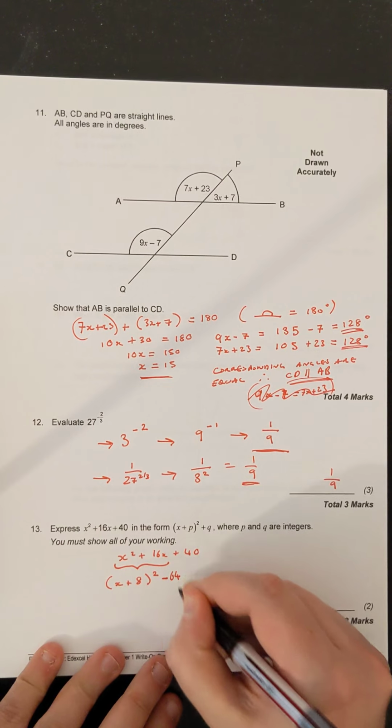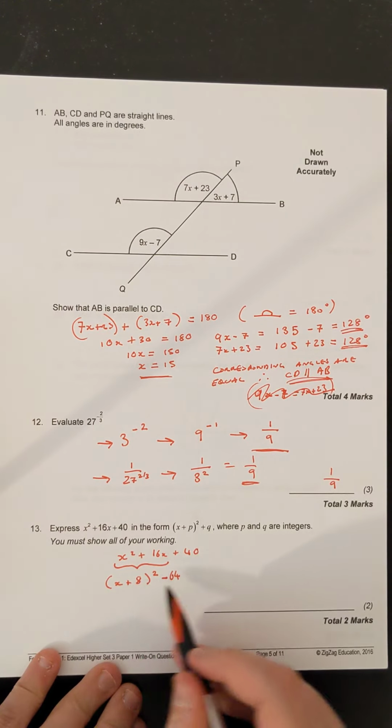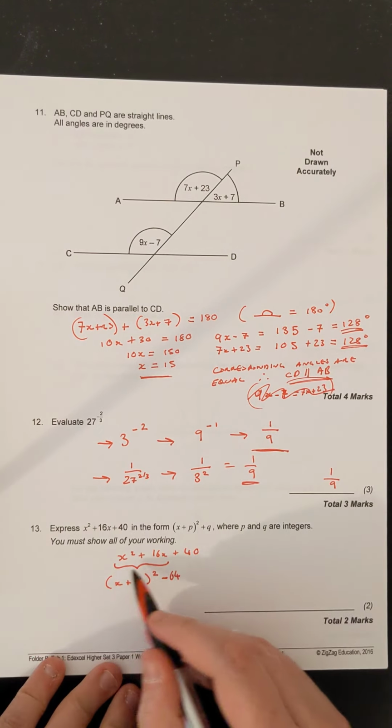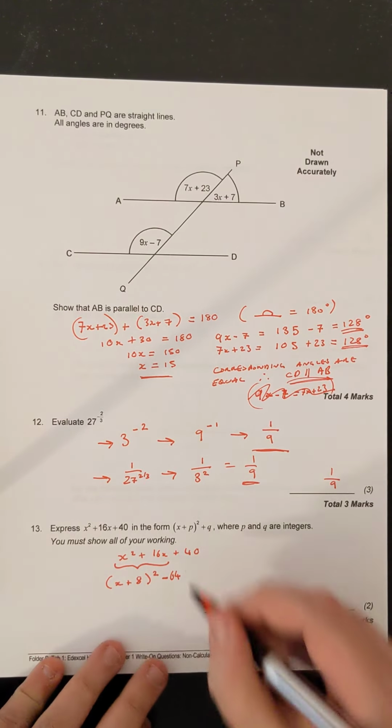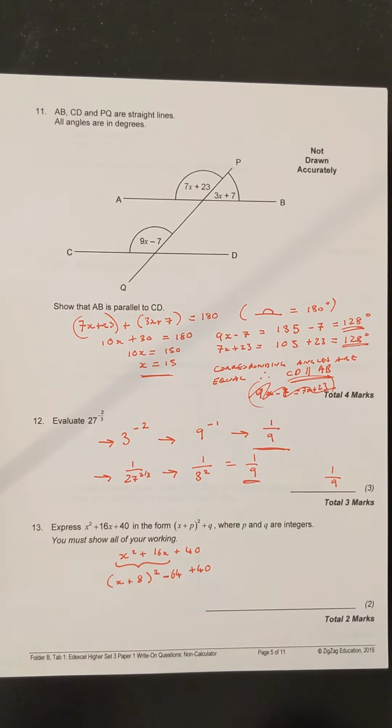And if I subtract 64, then I have x squared plus 16x, add 64, subtract 64, I have x squared add 16x. I haven't done anything with my plus 40, so that must stay there. And I'm basically done. I'll just need to simplify a little bit.